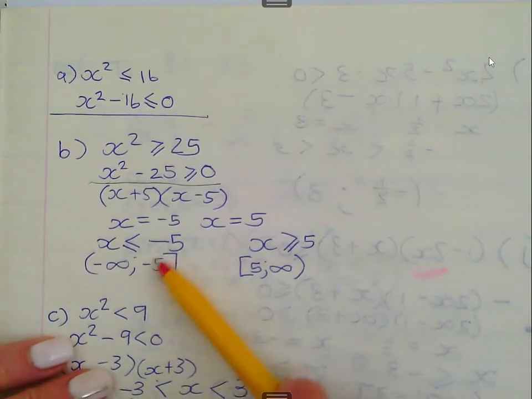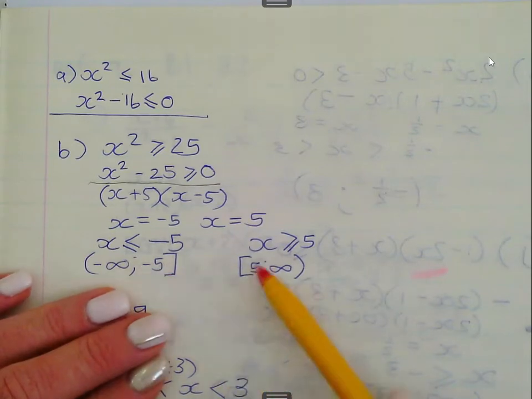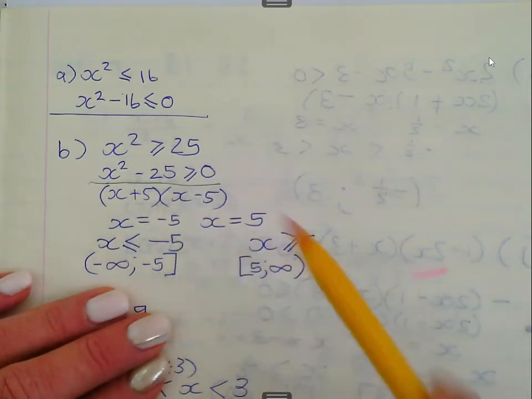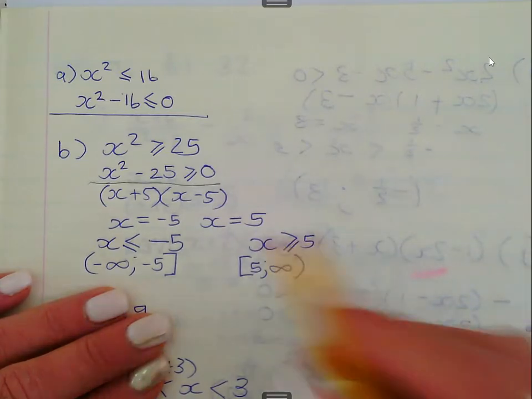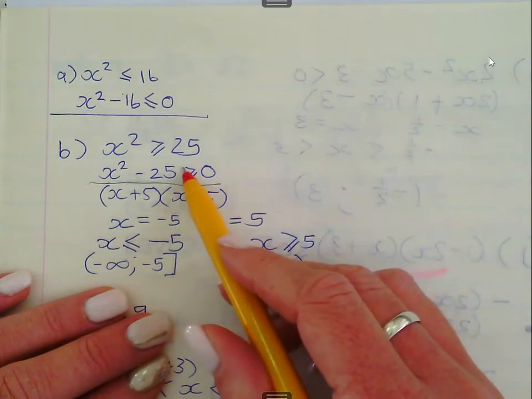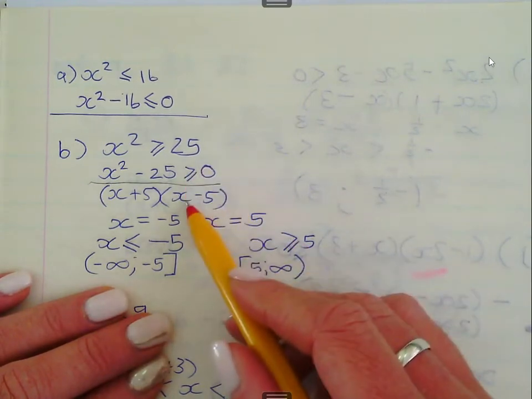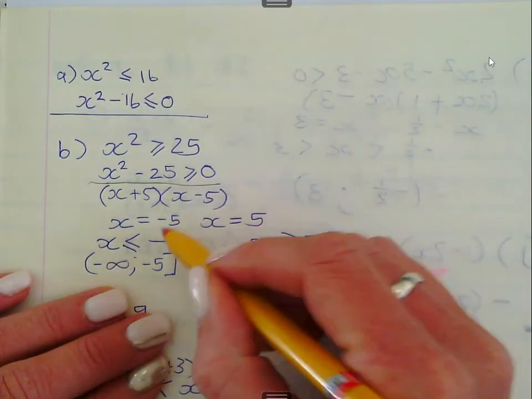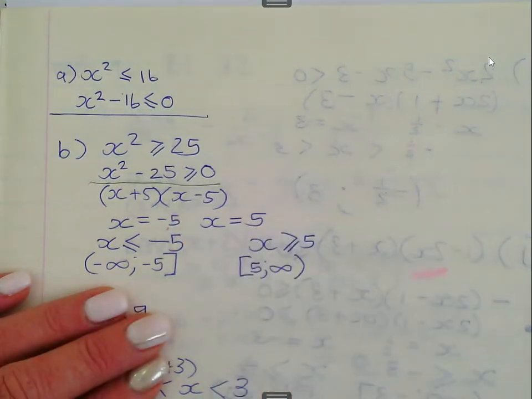But how do I know whether this -5 and 5 must have a block bracket or a round bracket? Who can tell me? When the question asks greater than or equal to, remember those are equal or 0 points. So there they are equal to 0. Does that make sense?